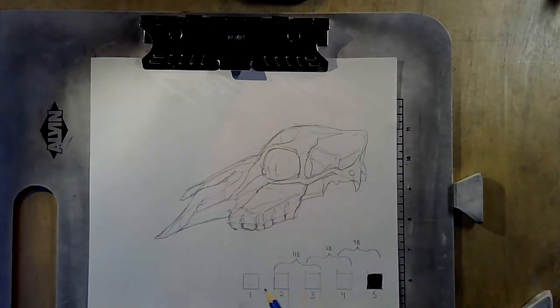So I did my 5. Here's my 1. I'm going to switch to my 2B, and I'm going to keep this somewhere in between there. I might come back and change it. This is just something for you to reference.